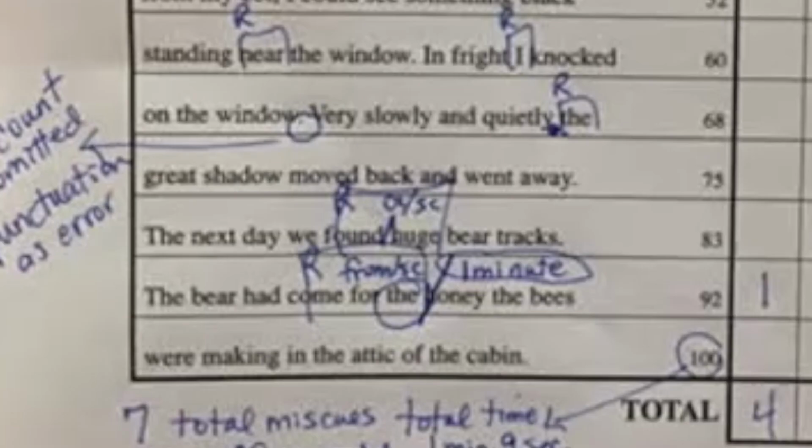You can see that at the end of this row is 92. That means when we get to the word bees, that's 92 words in this story, but she only got to... we have to take off these 3, so that makes it 89.